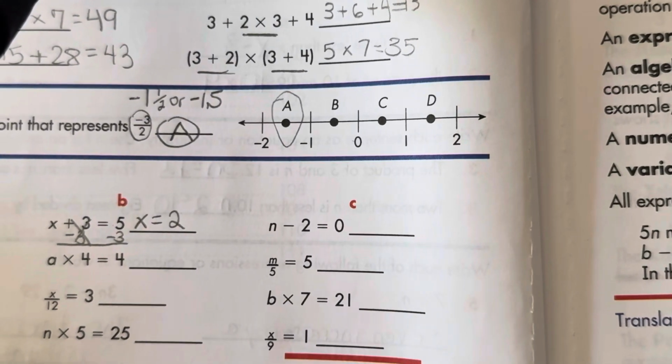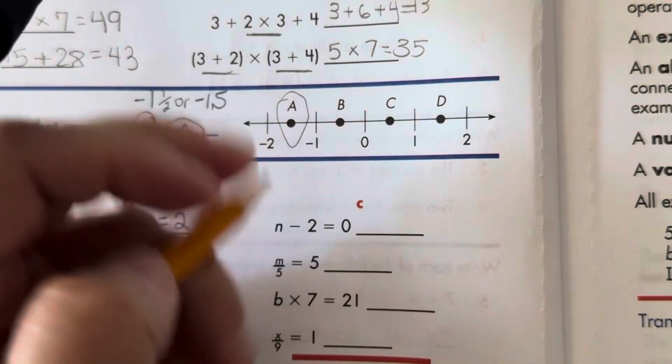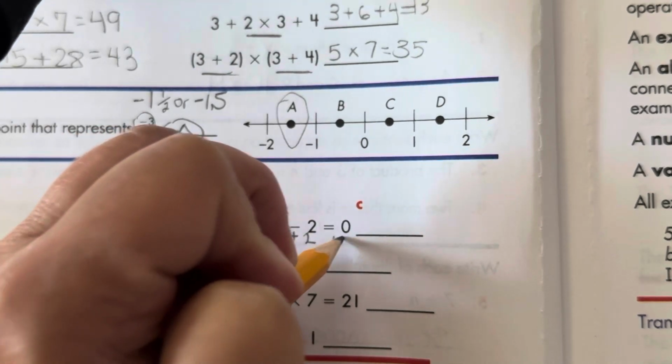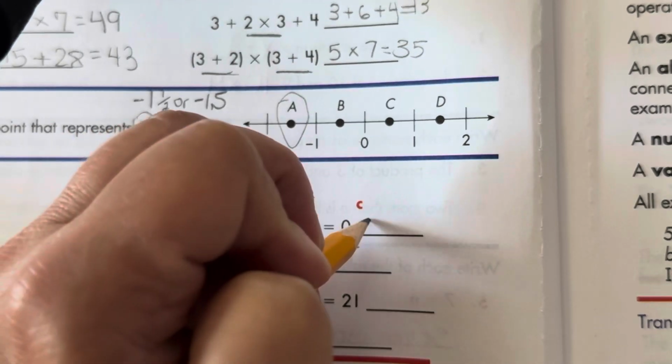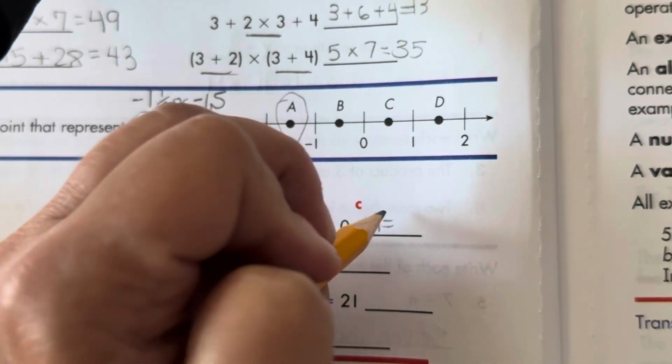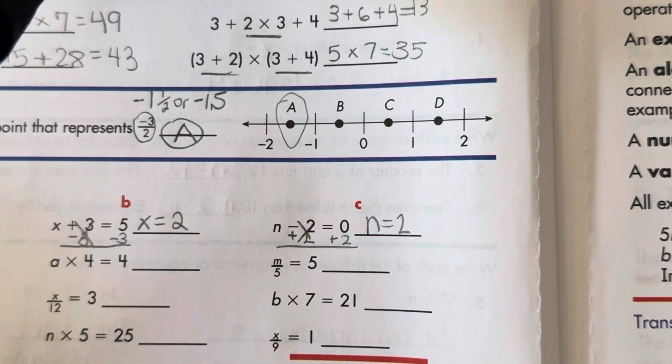Always check your answers too, by the way. You should always make sure you're checking them. Now here we have a minus 2. We're going to do the opposite, which is to add 2 to both sides. And we get that, and now it's all by itself. 0 plus 2 gives me 2. And then we're good to go.